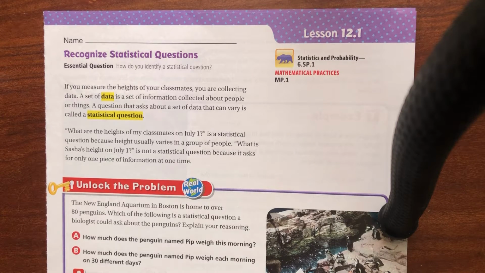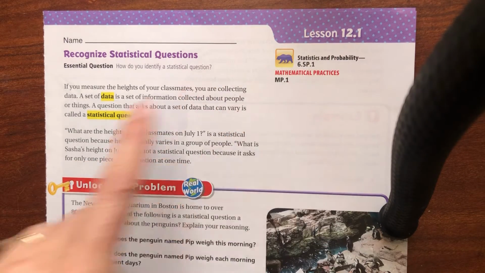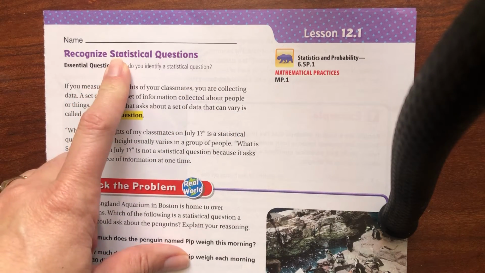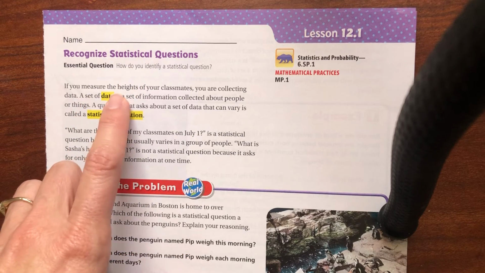Chapter 12 is all about data collection and display, how you're going to communicate that data that you've collected. All right, so lesson 12.1 is recognize statistical questions. How do you identify a statistical question?